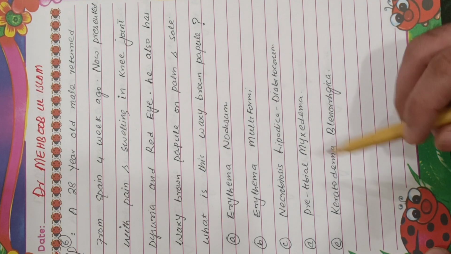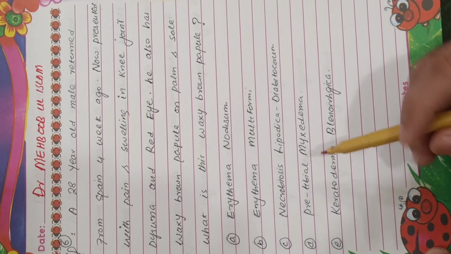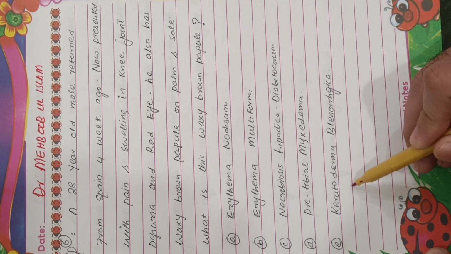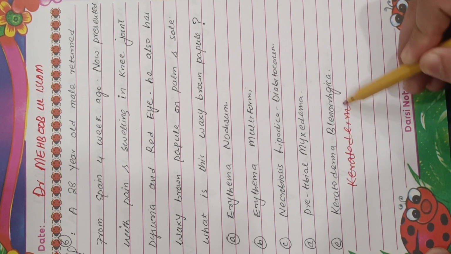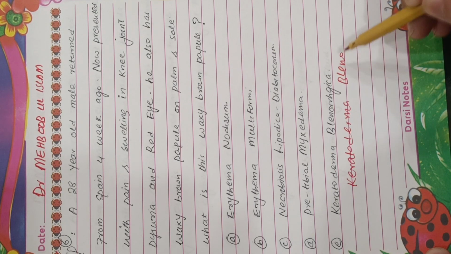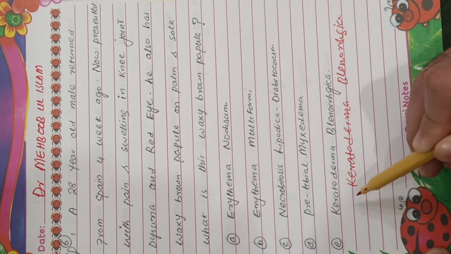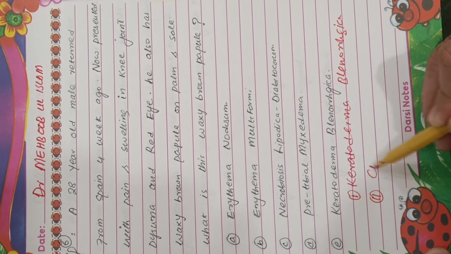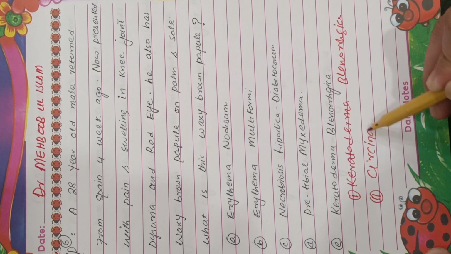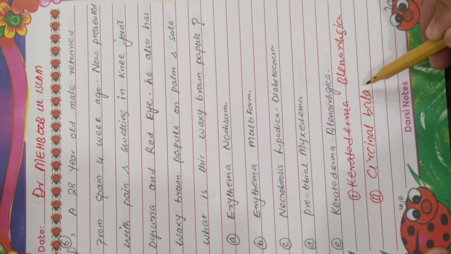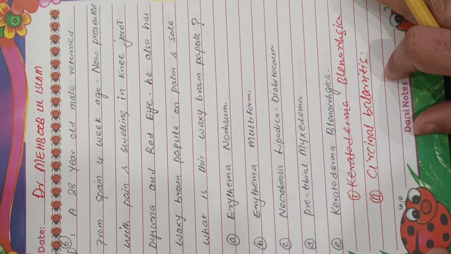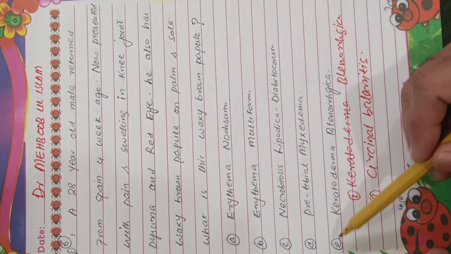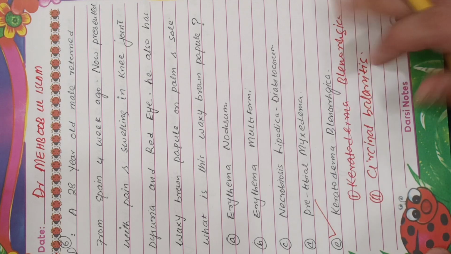The skin manifestations of reactive arthritis are two. That is keratoderma blennorrhagica, and the second is circinate balanitis, which is a painless papule on the coronal margin of the prepuce and the glans penis. So option E is the correct answer.